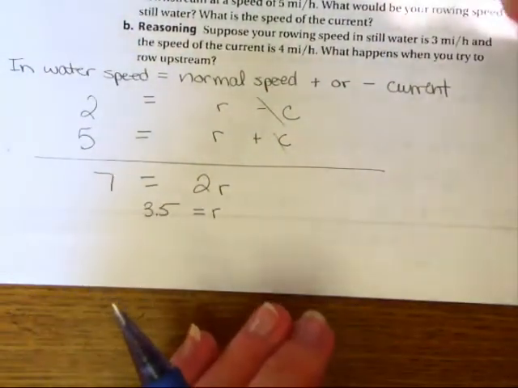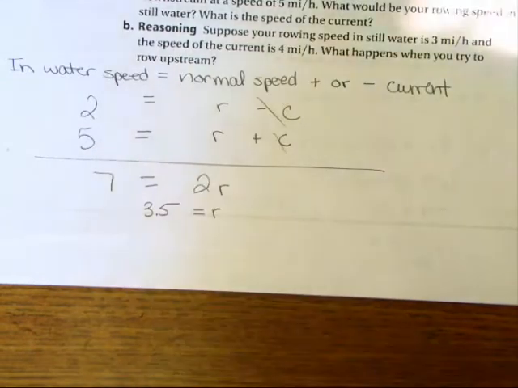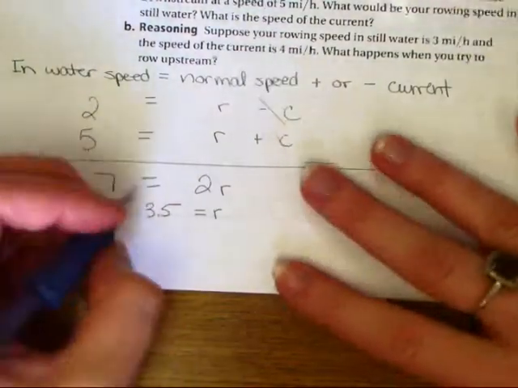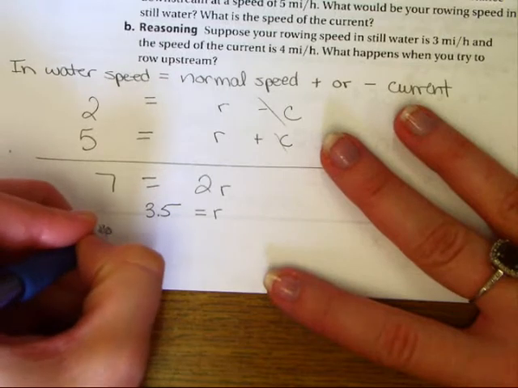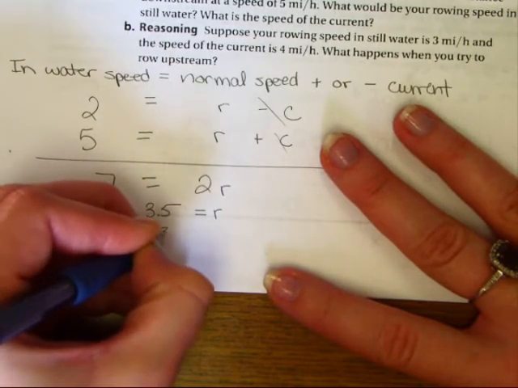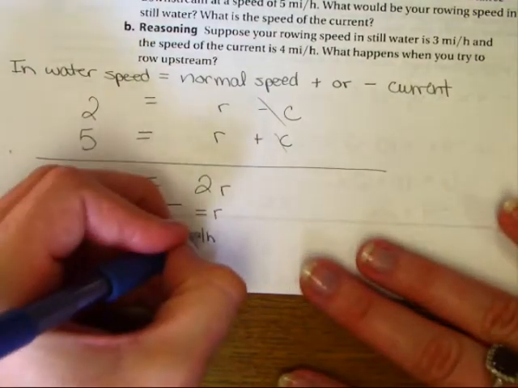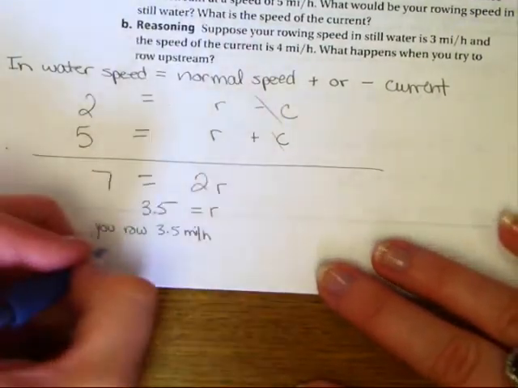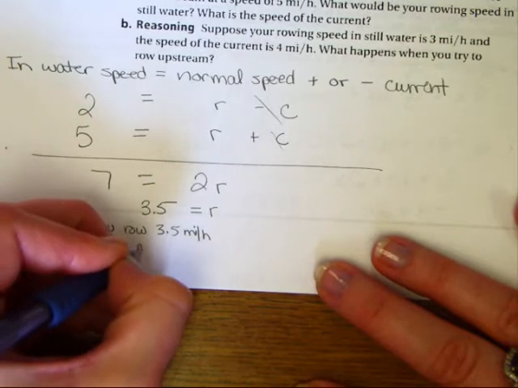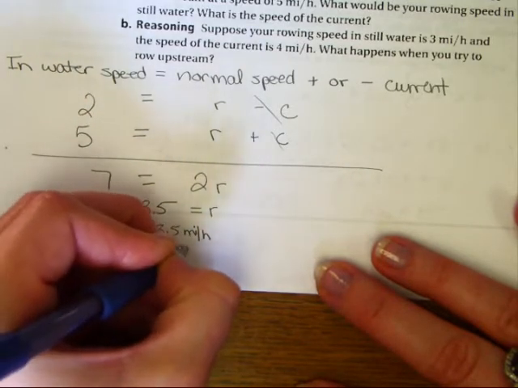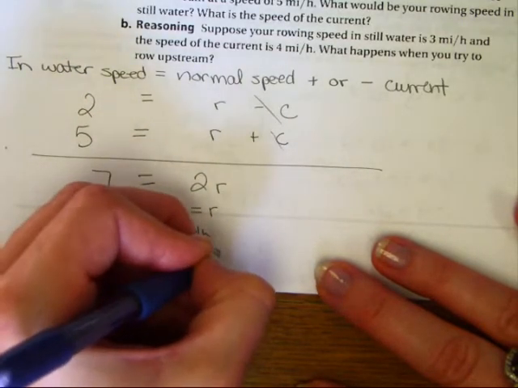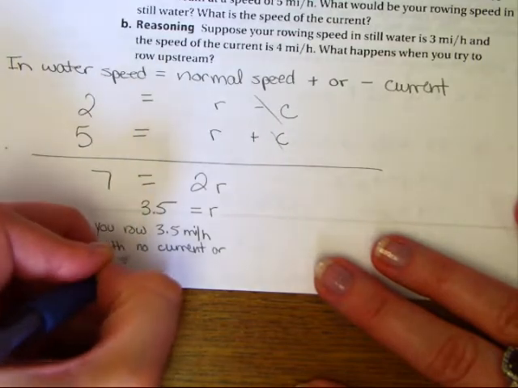That is your speed if you would just be rowing if there was no current. So let's say that you row 3.5 miles an hour with no current, which is another way of saying in still water.